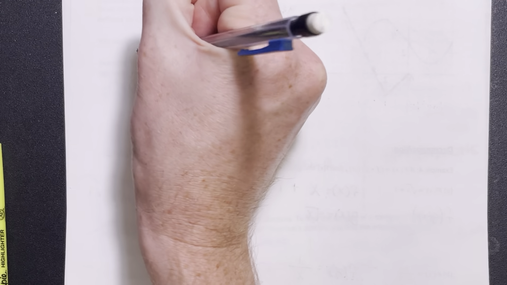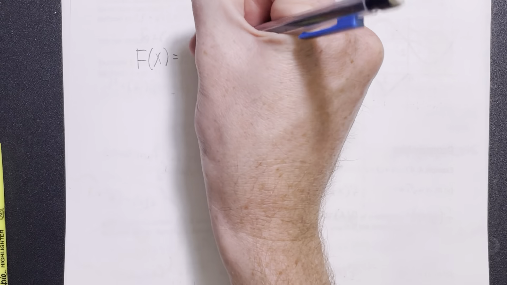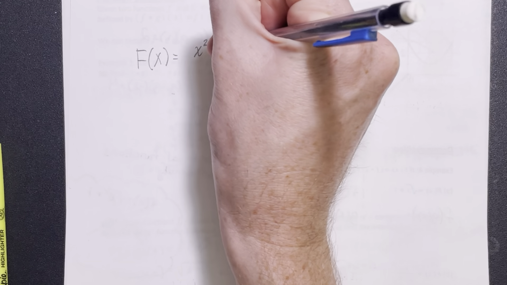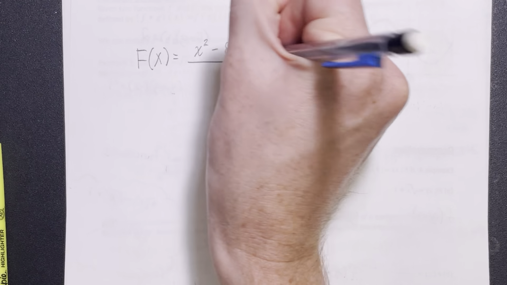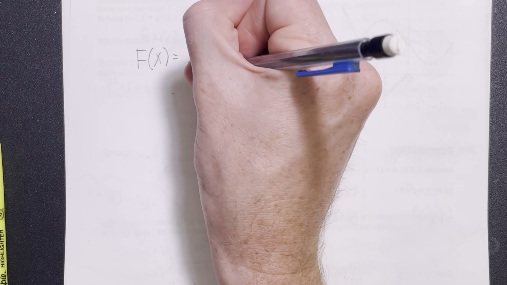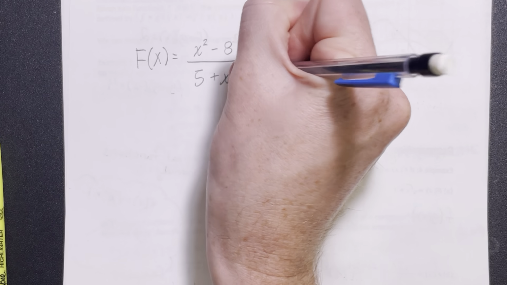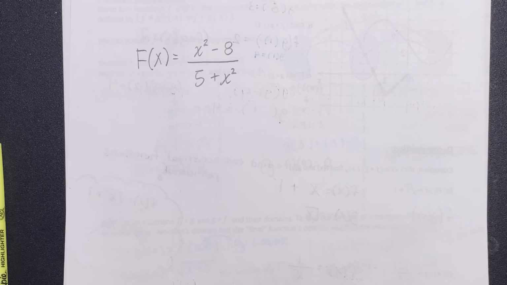All right, there's one that I also want to include, and it's not in your notes. So let's say we have a capital F of x is maybe x squared minus 8 over 5 plus x squared. And this one, it's a little bit trickier because you have multiple x's.